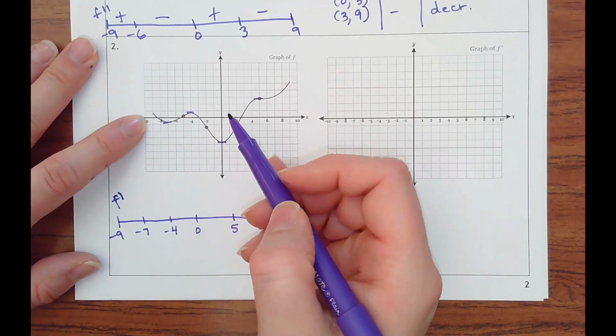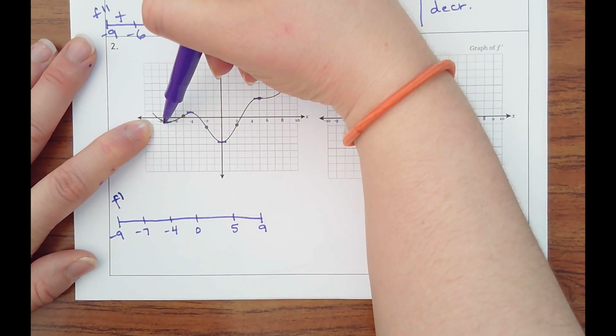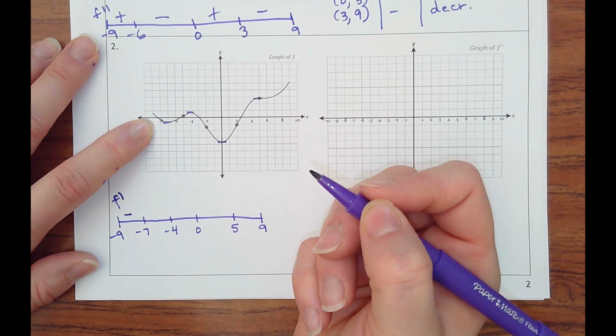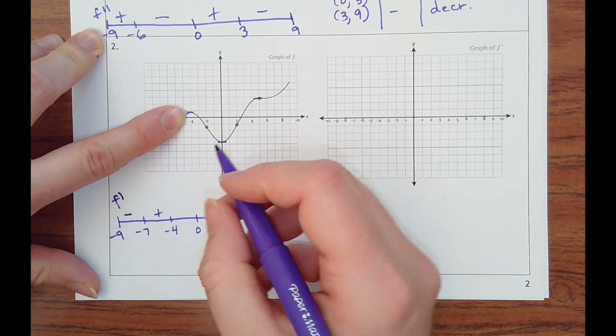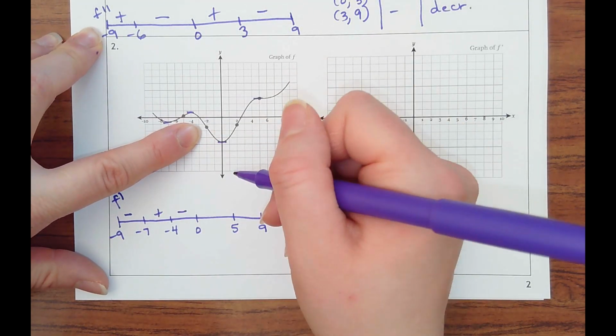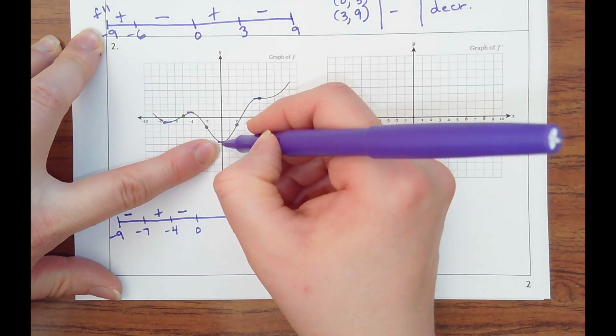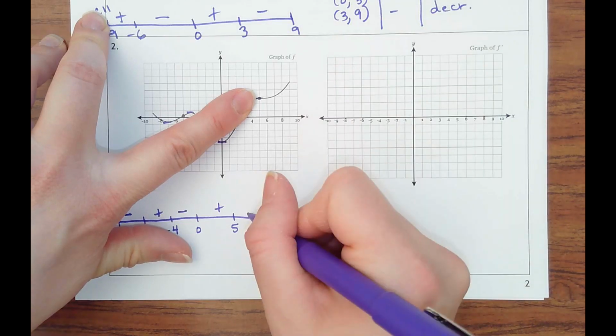Okay, so then you're looking at what are your slopes doing? First, I am decreasing, so my slopes are going to be negative. I get to 0, then my slopes increase till -4, get to 0, then they decrease. From 0 to 5, I increase. And actually 5 to 9, I'm still increasing.